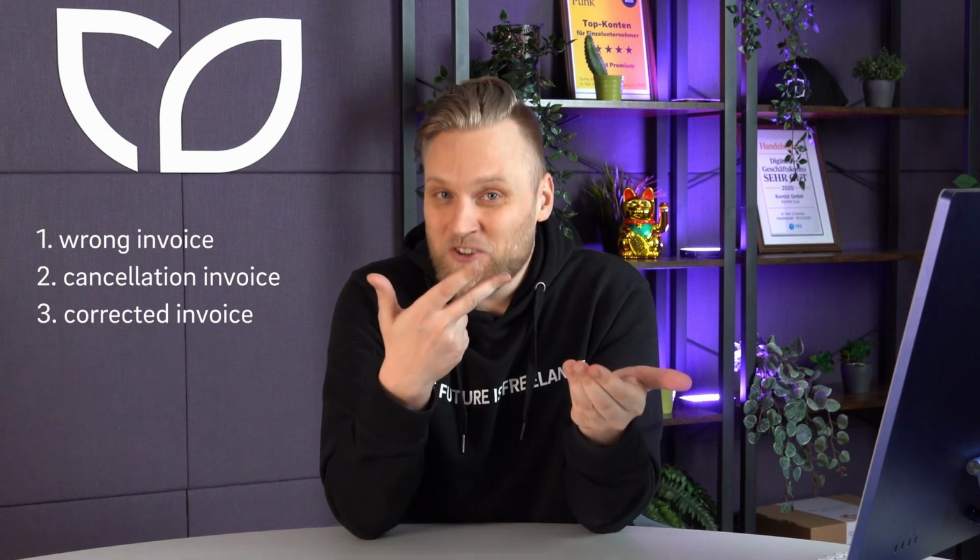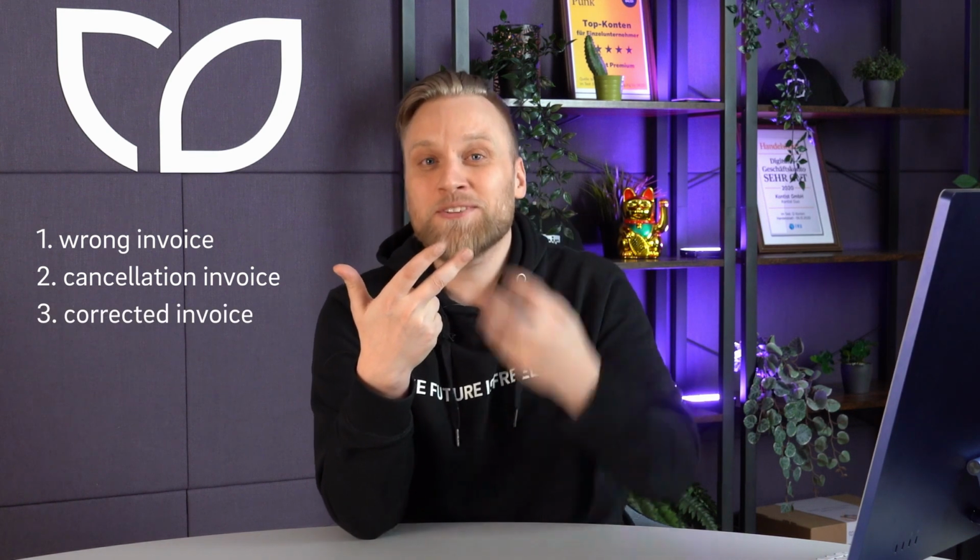And thirdly, the correct invoice, meaning the corrected proper invoice, for the total amount with all details. Ideally, the credit note should refer to the original incorrect invoice, and the correct invoice should ideally reference both the credit note and the original incorrect invoice. This is simply to ensure that it is clear that this is a business transaction.